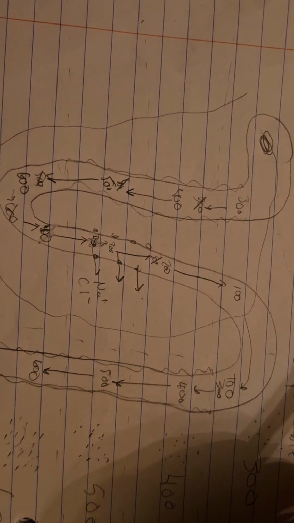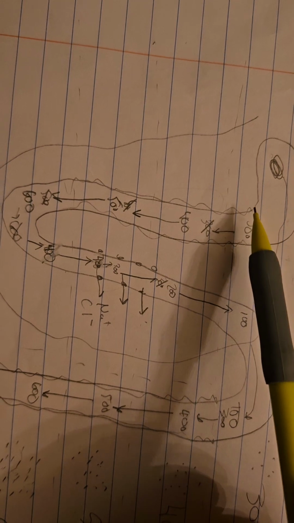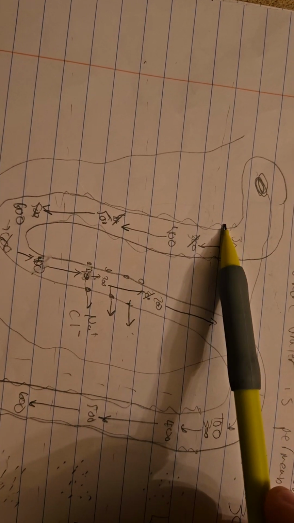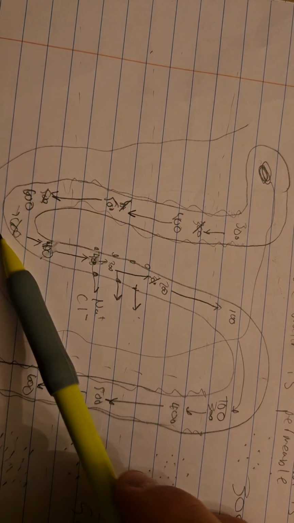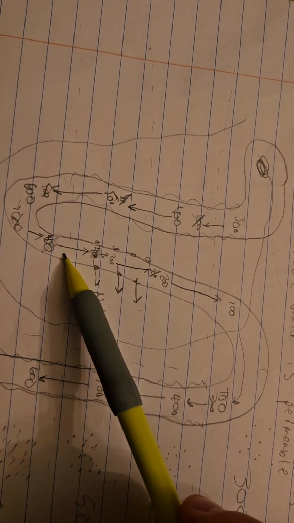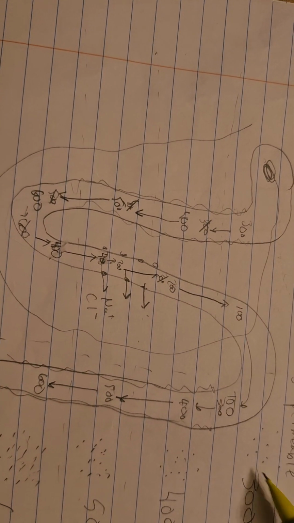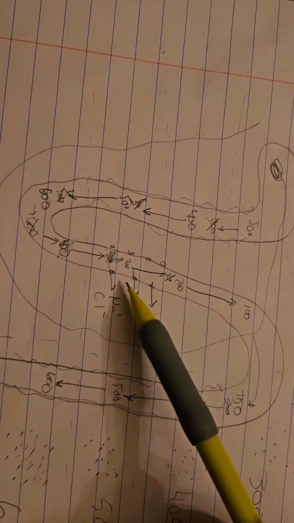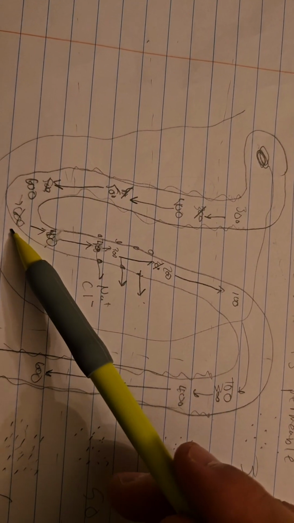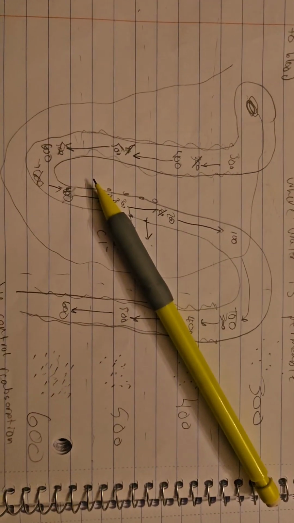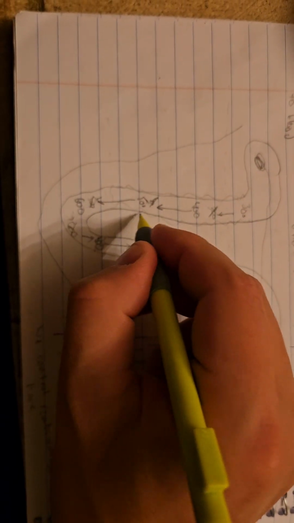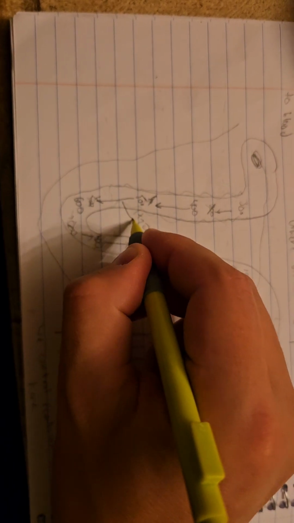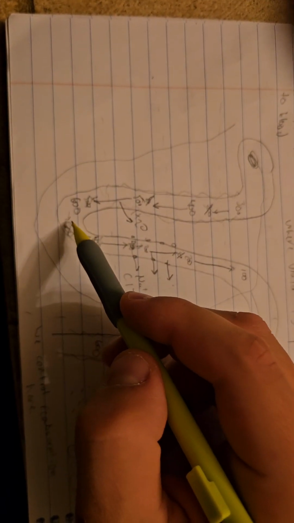Okay, so the proximal convoluted tubule is right here. Goes down right here, we have the loop of Henle. Then here is our ascending tubule and our descending tubule. This part's important for making the urine a little bit more concentrated. It's permeable to water here, so water will flow out. This will make the urine more concentrated as the solutes stay behind.